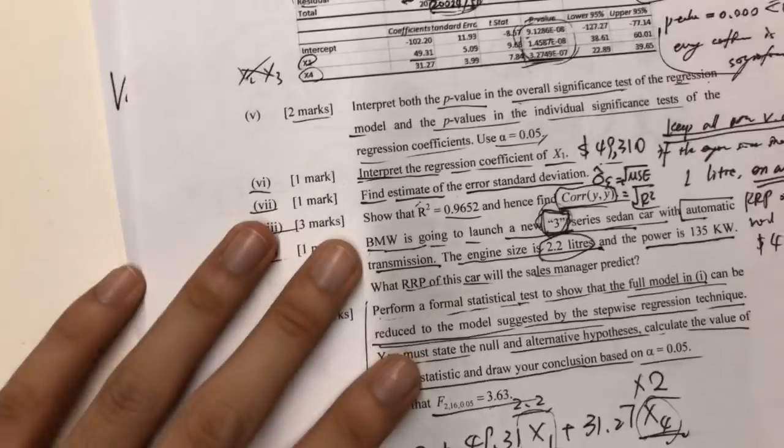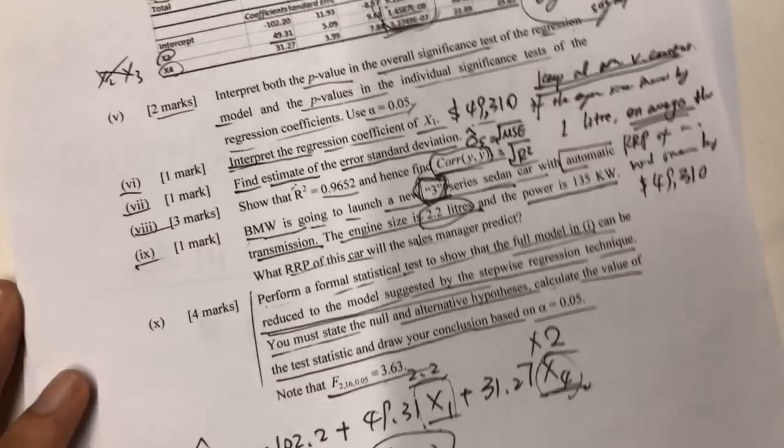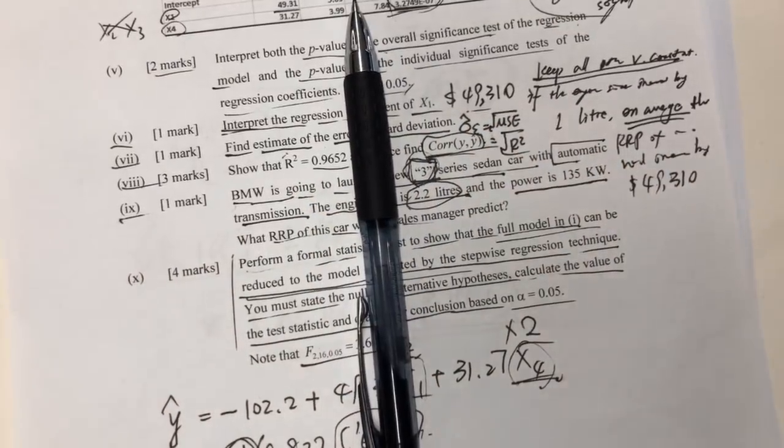Any other questions about anything? Oh, let me have a cup of water. Okay, this is water, right?